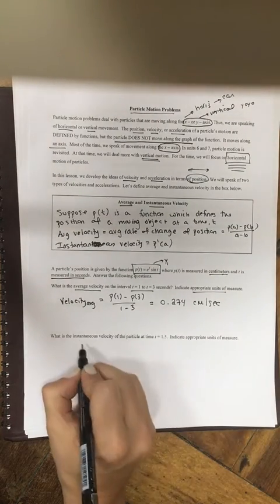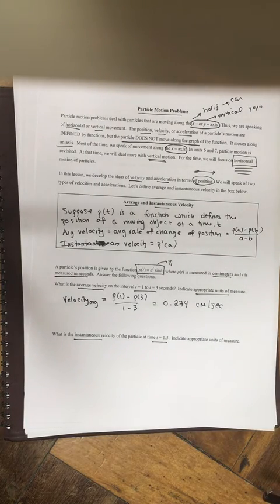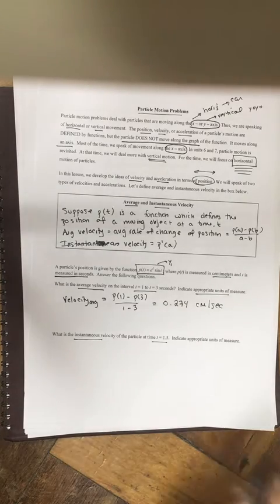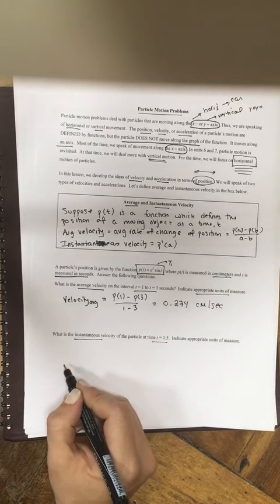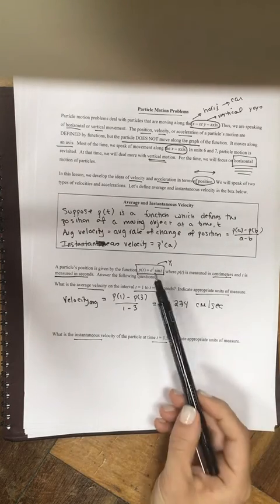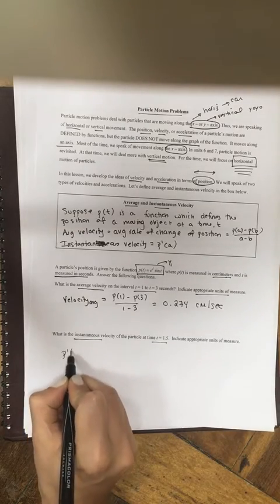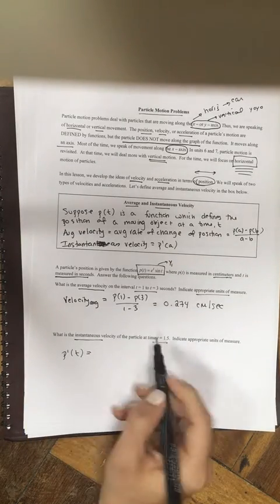Next question is instantaneous velocity at t equals 1.5. Same thing, include units of measure. I suppose you could actually just go right to the calculator for this, and you know how to do math 8 and get the derivative of this function at a particular value. Or you could find the derivative if you wanted to, just for a little extra practice.